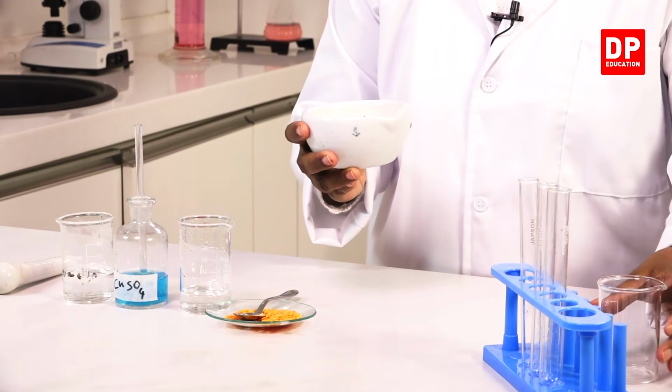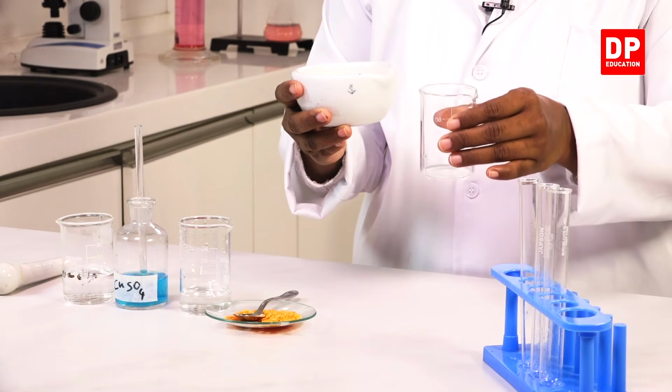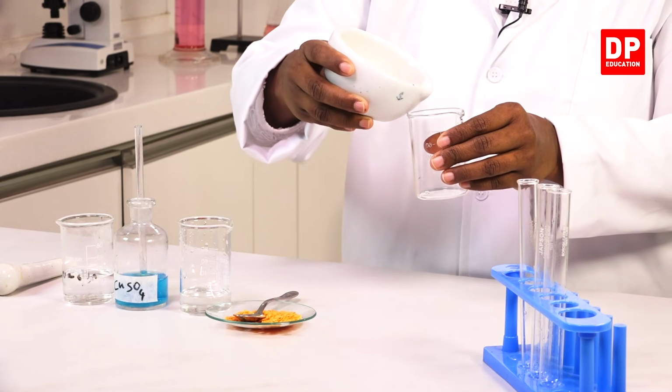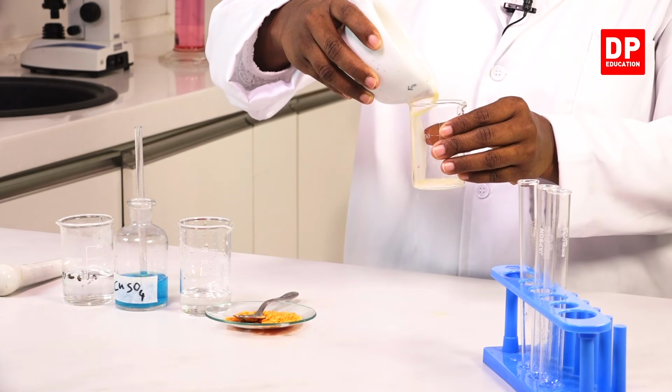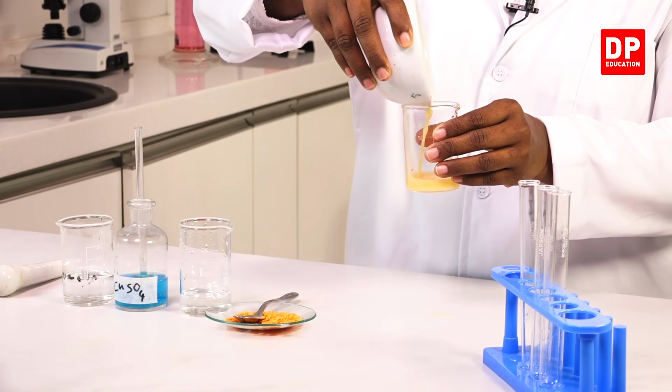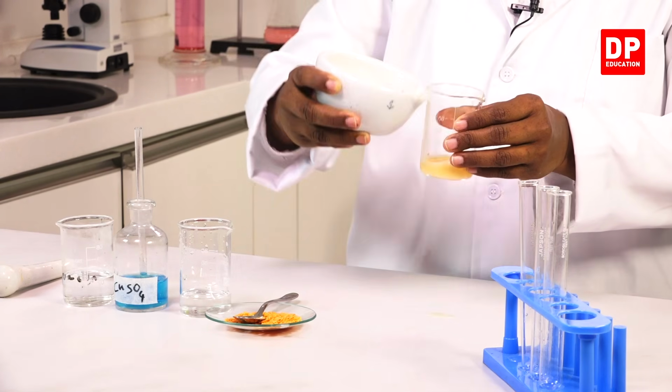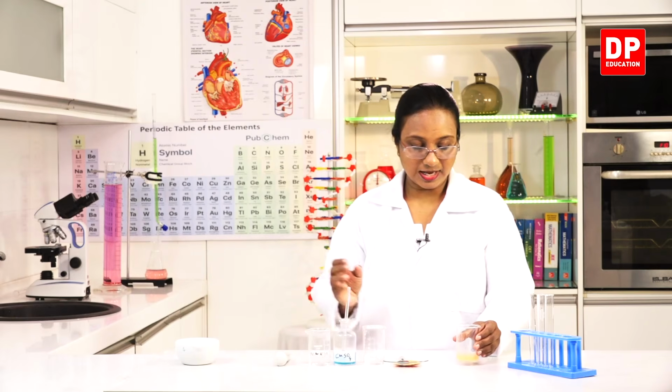Now I have ground the dal into a nice solution and extracted the substance from it. I will decant this solution. Decant means just transfer the solution into a beaker. Now I will not be needing the mortar and pestle. I will put it aside.